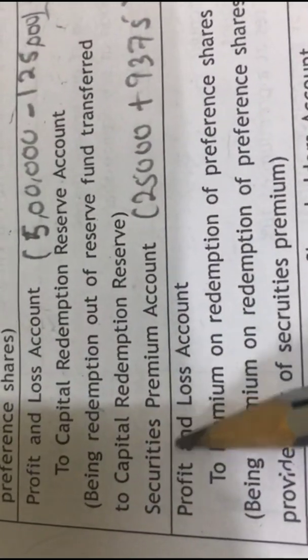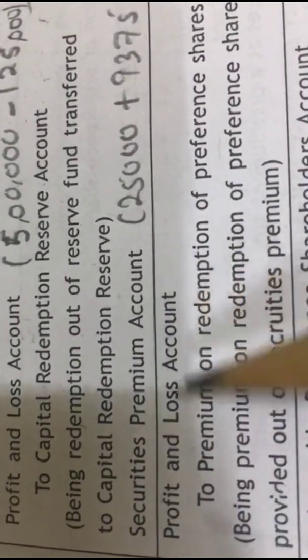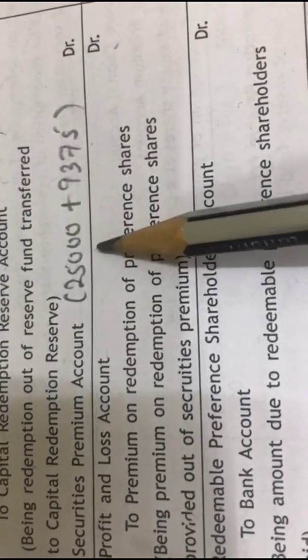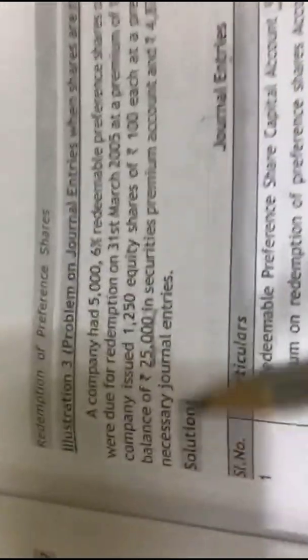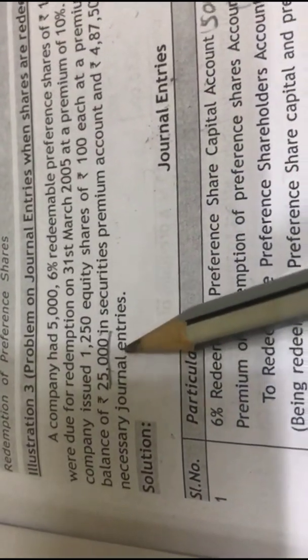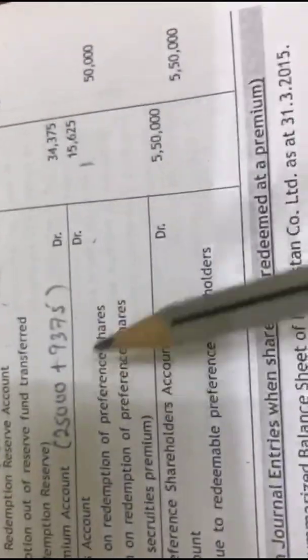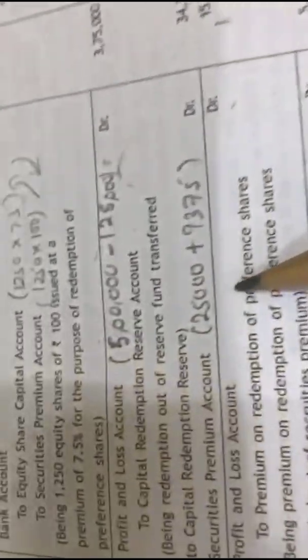Here I am going to explain it to you. Securities premium account, so 25,000. What is this 25,000 which is given in the problem? How much was the amount available in securities premium? 25,000. But how much do we need to pay? 50,000. So remaining 25,000, how are we going to make an arrangement?